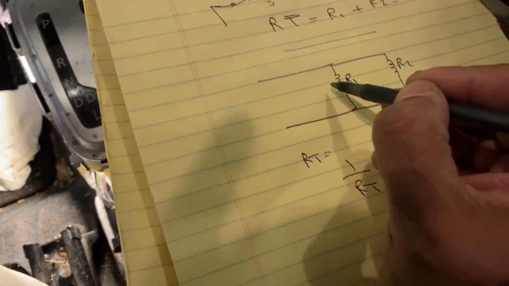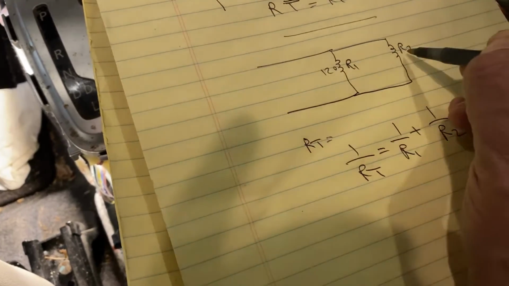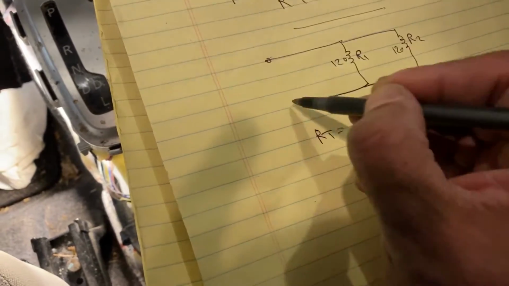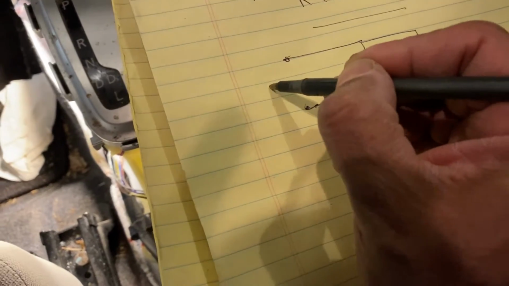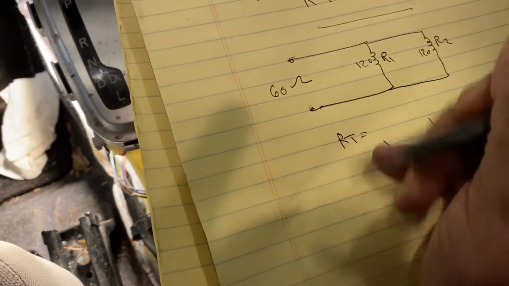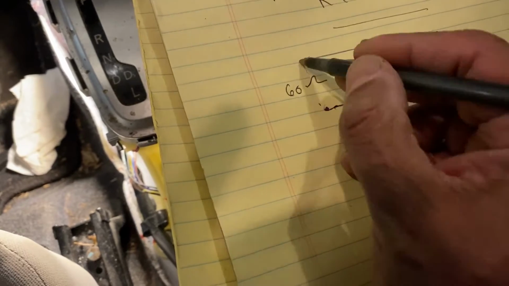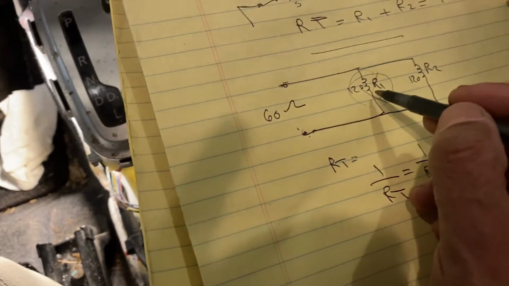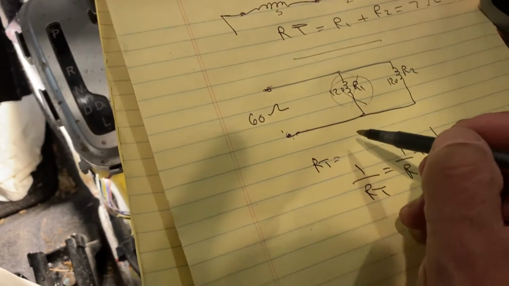That means if you have 120 ohm and 120 ohm, when you measure here, you're supposed to get 60 ohm. If you get 120 ohm, that means one of them is out. That's the purpose of having it in parallel in the car.